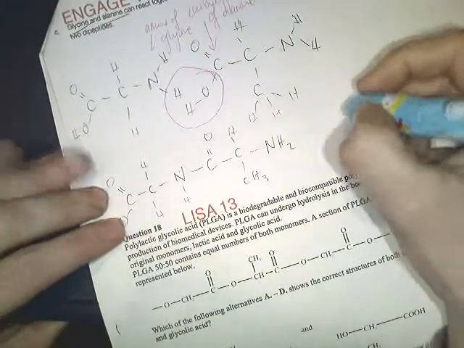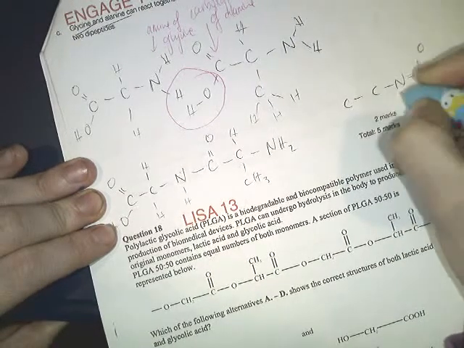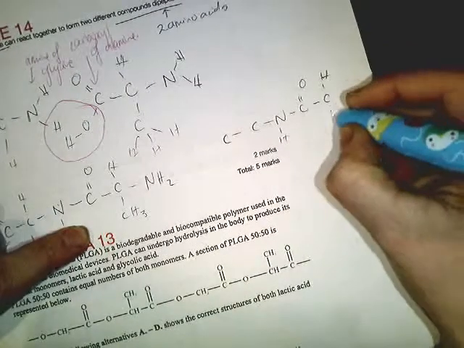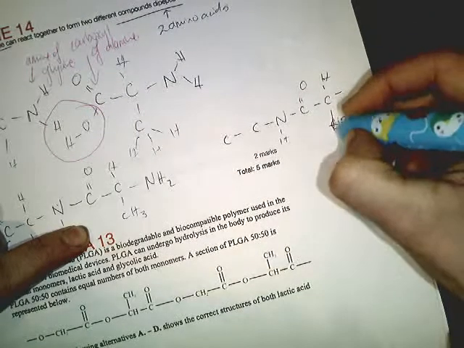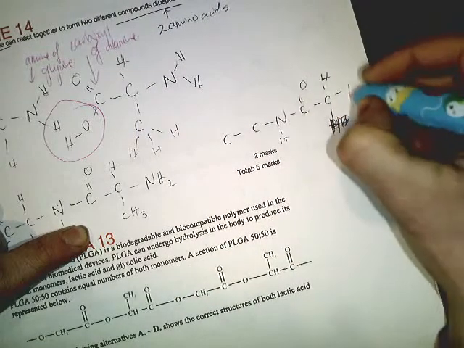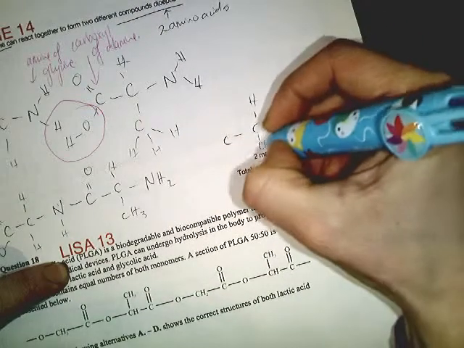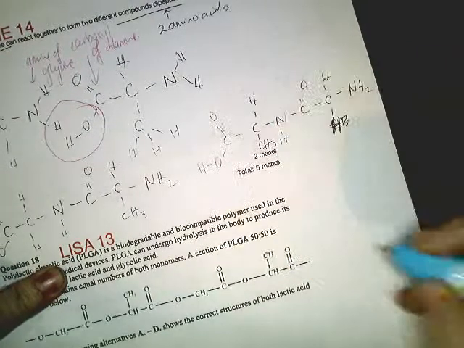The other possibility is if you actually had alanine first and glycine last. Oops, nearly stuffed that one up. So like so.